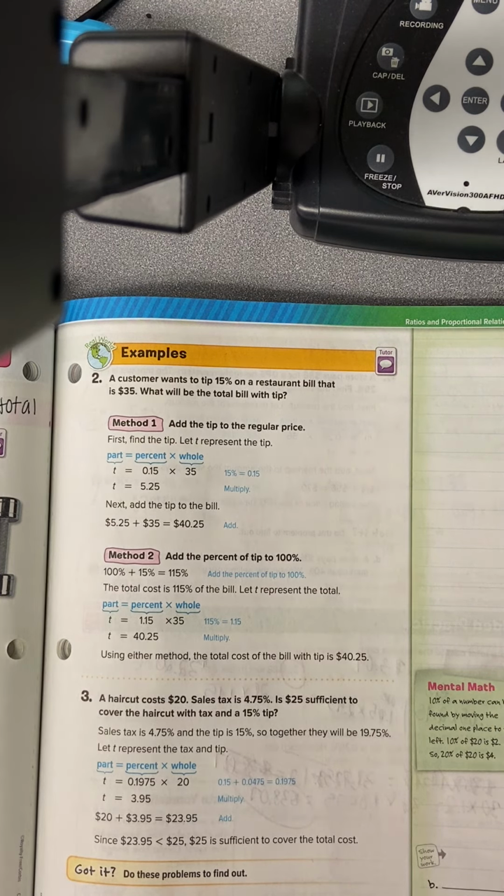That looks a lot like A equals P times W because it is. So you're going to multiply the percent times the whole, first making that a decimal. 0.15 times 35 equals 5.25.